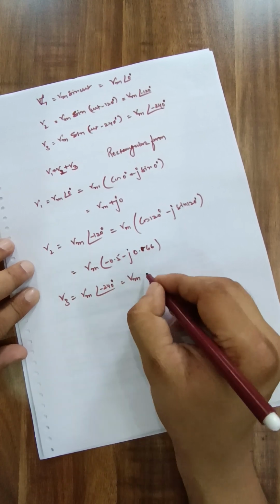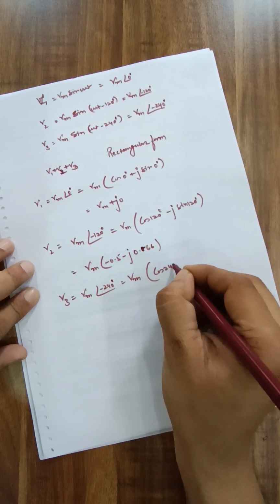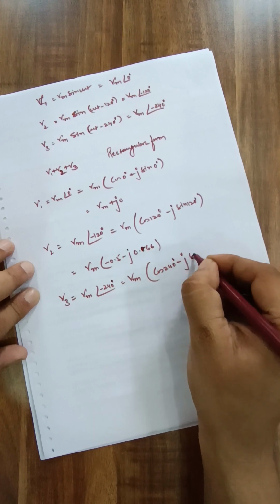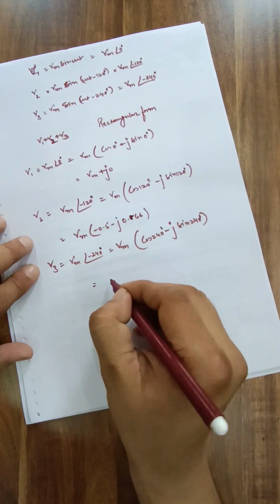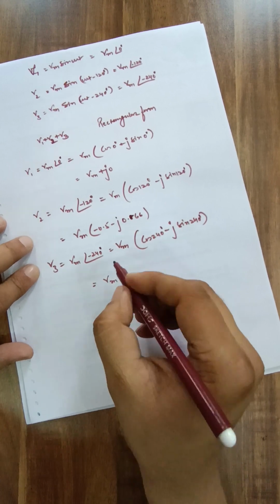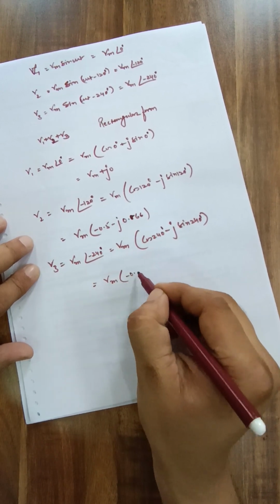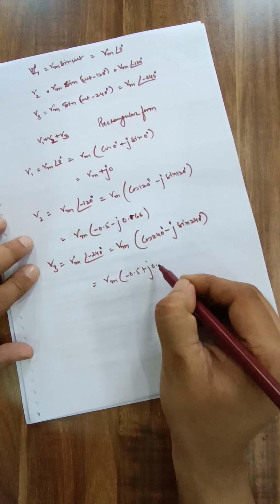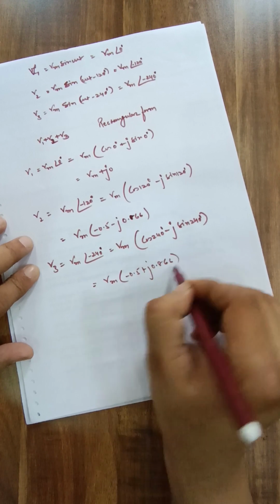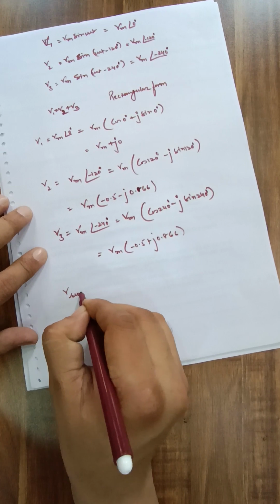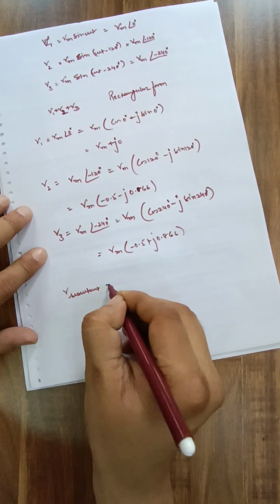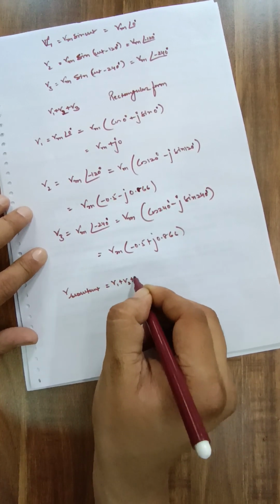So Vm cos 240 minus j sin 240 degree. So it will be equal to Vm into minus 0.5 plus j 0.866.